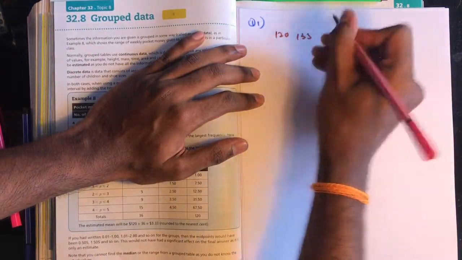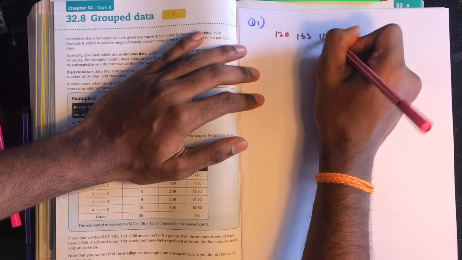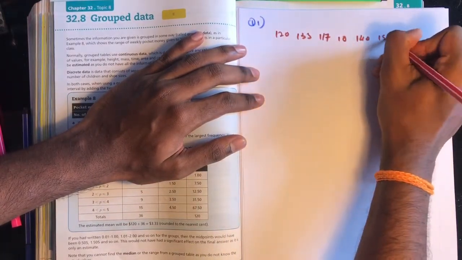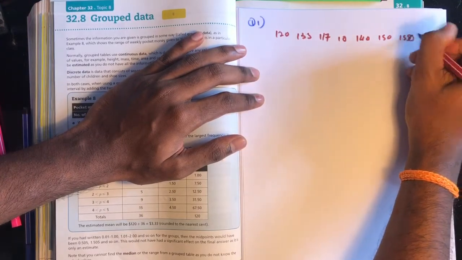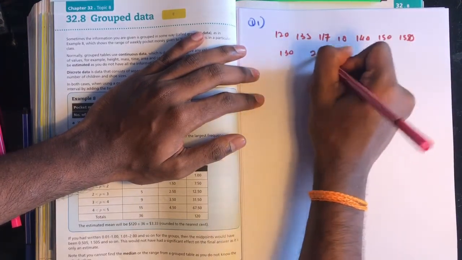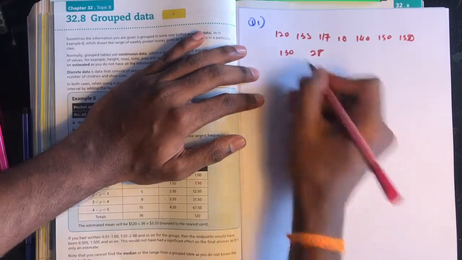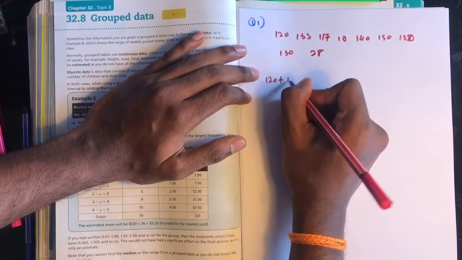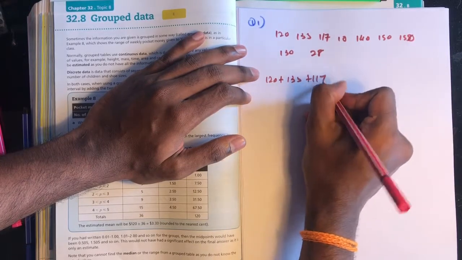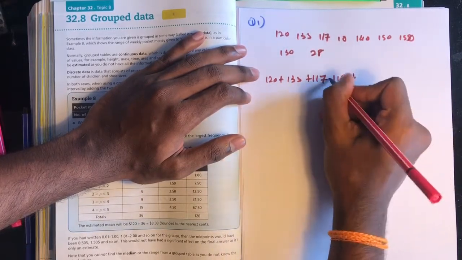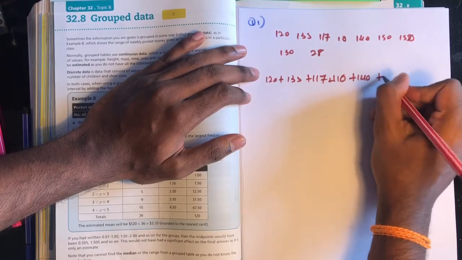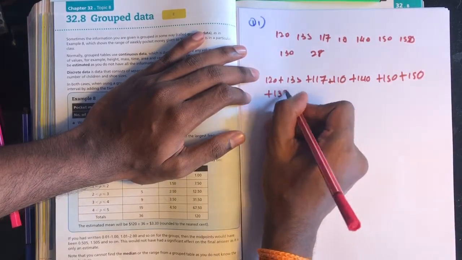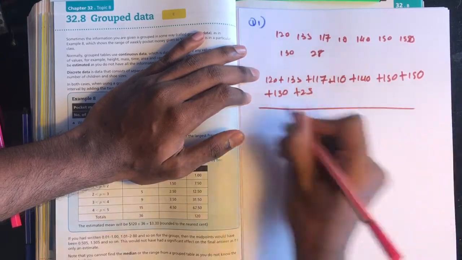120, 133, 117, 10, 140, 150, 150, 130, and then 28. Okay, so to find the mean, you need to sum all of these. So the sum is 120 plus 133 plus 117 plus 10 plus 140 plus 150 plus 150. Take note, you shouldn't take this long to do it, because I'm copying back everything.